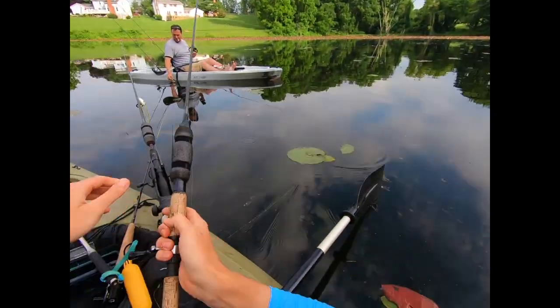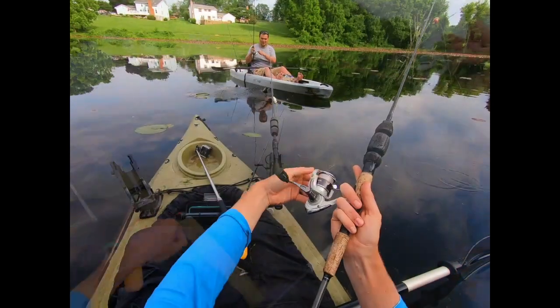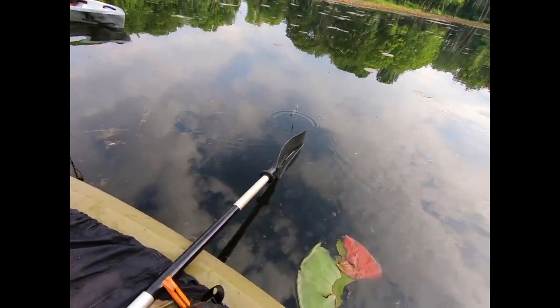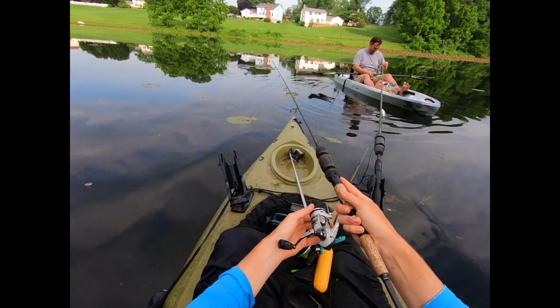Are you gonna jump for me? You gonna jump? Oh no, he just flashed it. Hey, hey, hey! That was my fish. That was clearly my fish.